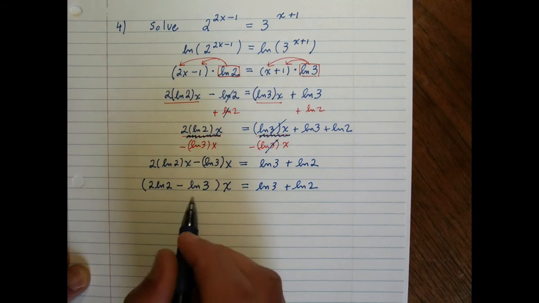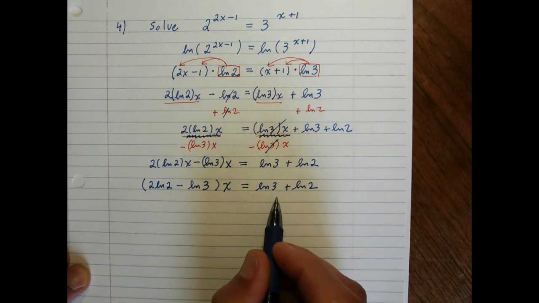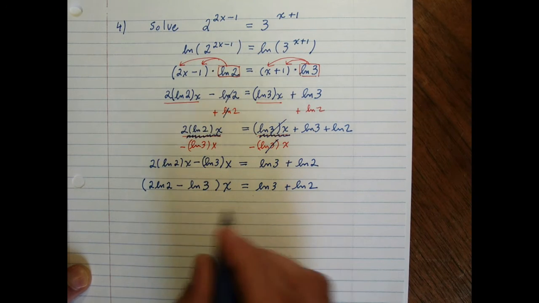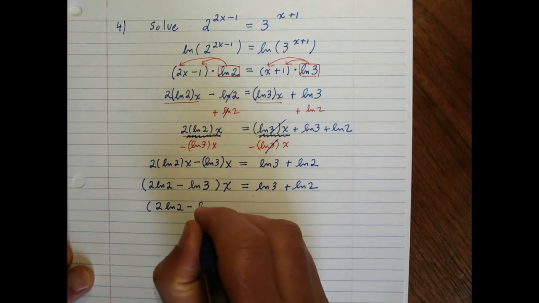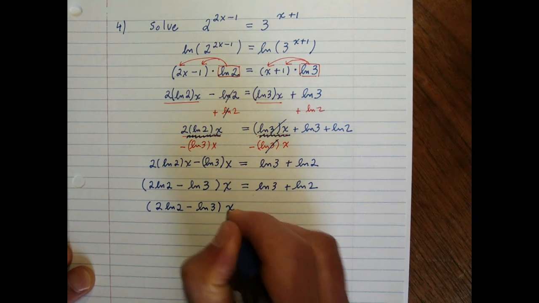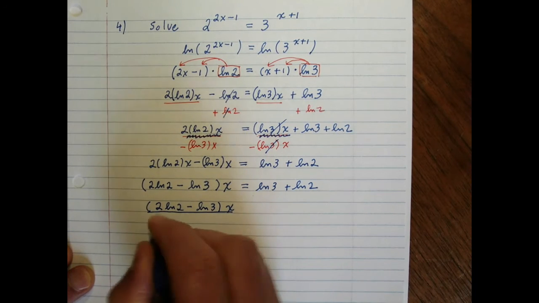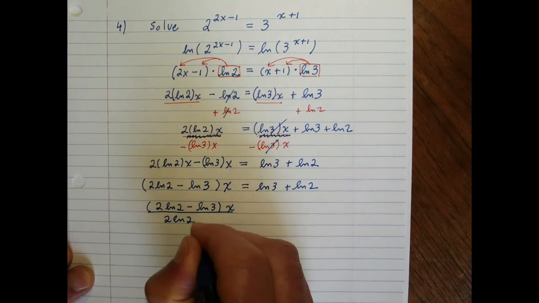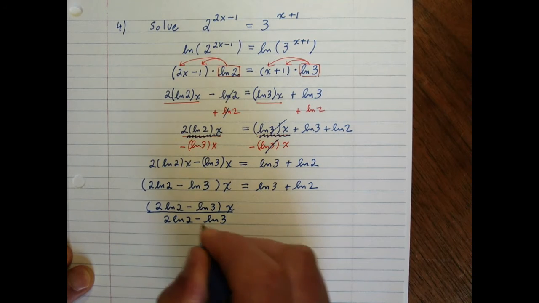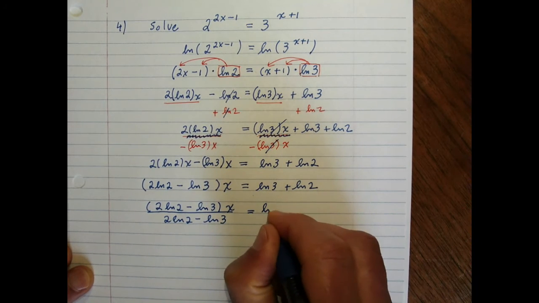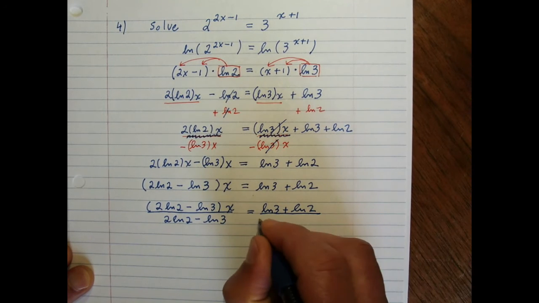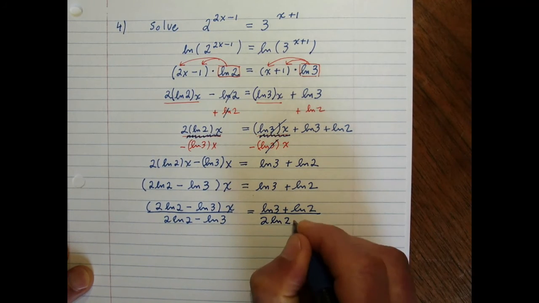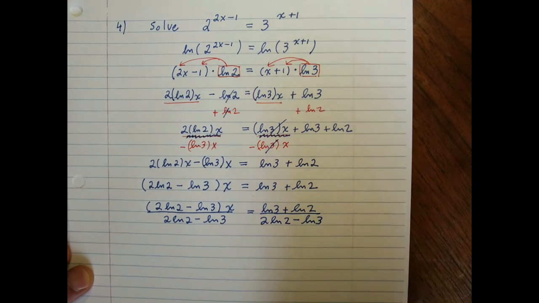Now to solve, I'm going to divide both sides by what's inside parentheses. So we're almost there. Recopy. I'm going to divide by 2 ln of 2 minus ln of 3.